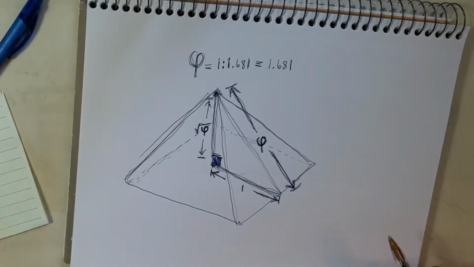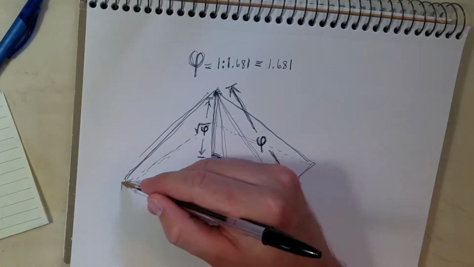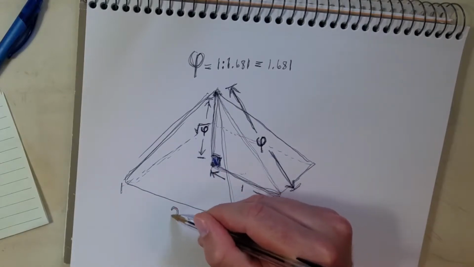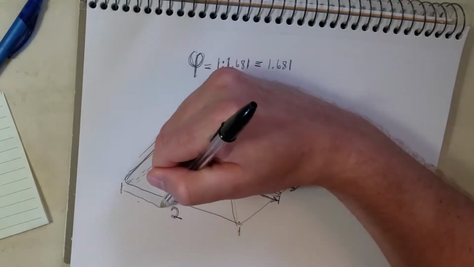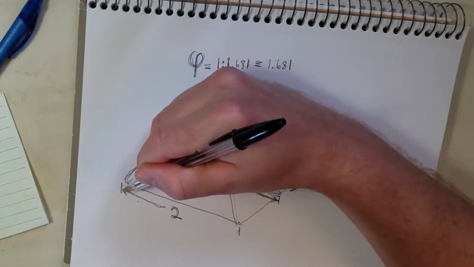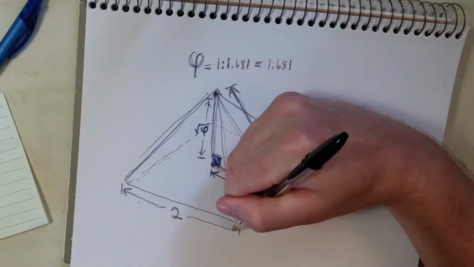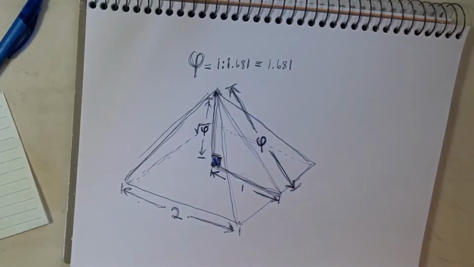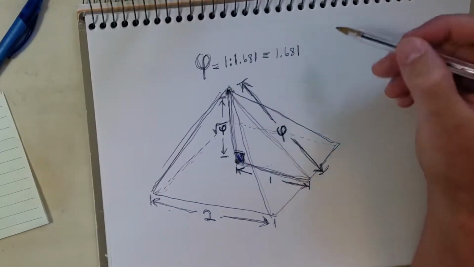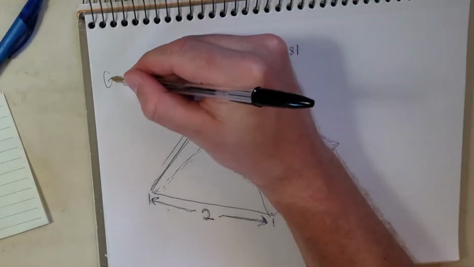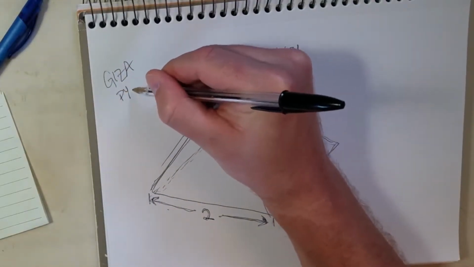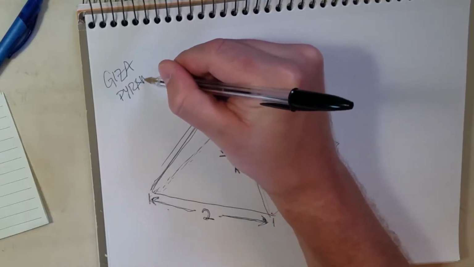That's such a cool symbol. And the whole pyramid side would be 2 units. If V is 1.681, you could create a perfect scale of the Giza pyramid.